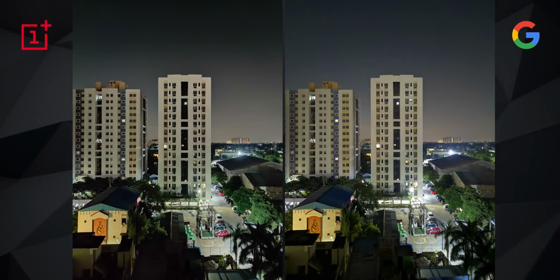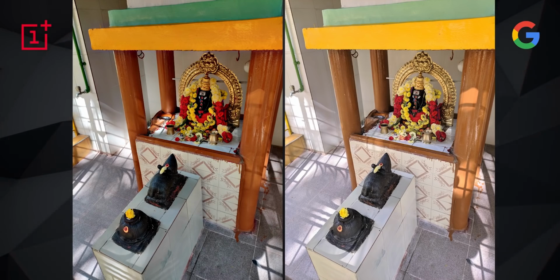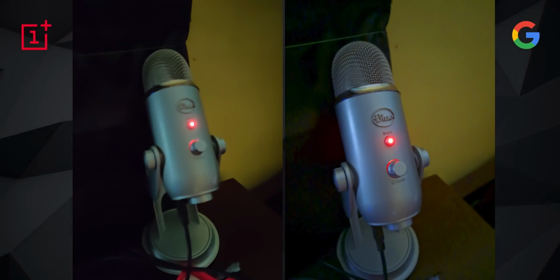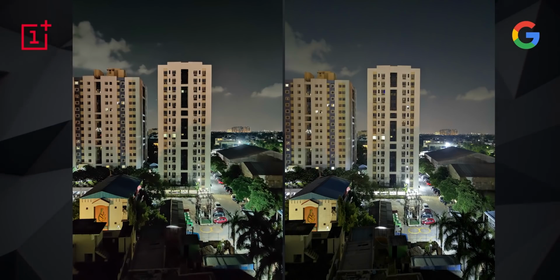It tends to darken the shadows too much. Shadows as in the darker regions of the image, they are more visible on GCAM's images, just like we saw in this comparison. And of course, in some cases, GCAM images turned out better, slightly brighter, slightly sharper, and like I said few moments back, brighter shadows.